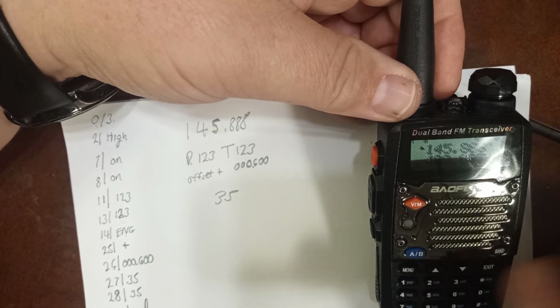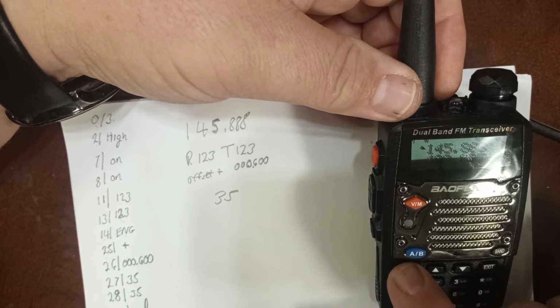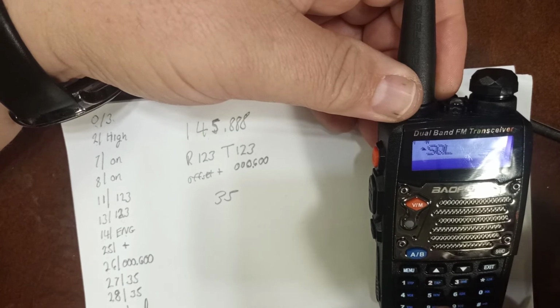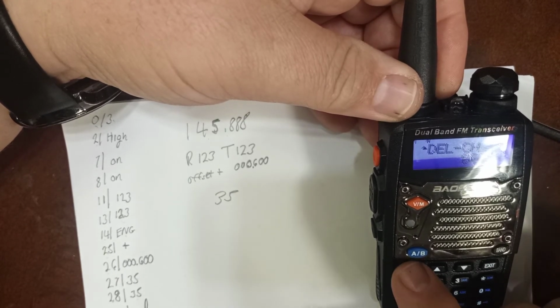I don't have anything else. I don't want privacy codes. Don't want anything else. This is how I do it. Go ahead and type in my station, hit menu, go to 28, hit menu. Delete again.